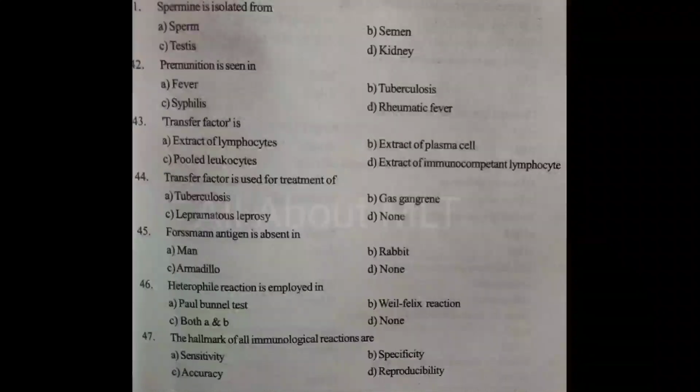Hemoglobin is isolated from option A, sperm, option B, semen, option C, testis, option D, kidney. Answer is option B, semen. Premonition is seen in option A, fever, option B, tuberculosis, option C, syphilis, option D, rheumatic fever. Answer is option C, syphilis.